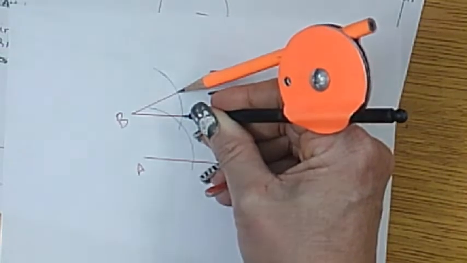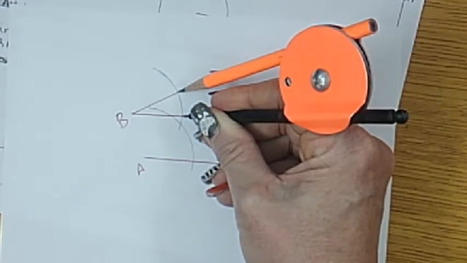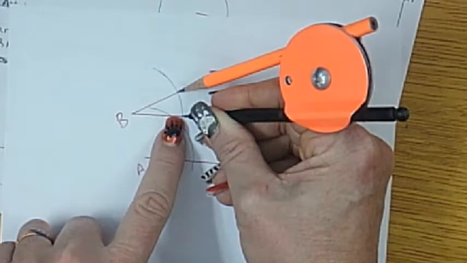Now this helps you to remember, because this is where people mess up. Okay. And I see it year after year. Notice where my point is at right now. It's not at the vertex, right? So when you go to your ray, don't put your point at the vertex. Okay. It's at where the arc and the ray cross each other.